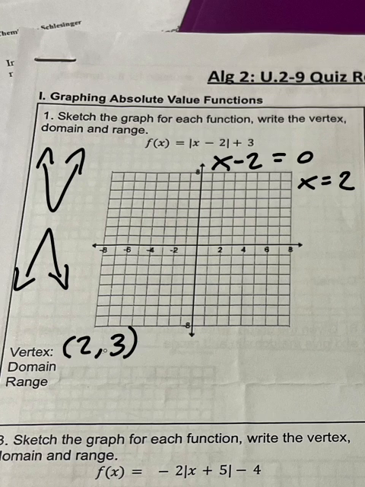Now, once we have the vertex, we can plot this on the graph. So (2, 3) is going to be right here. And I know that the graph is going to open upward, so it's going to look like a V starting from this position, (2, 3). The graph is going to branch off at (2, 3), so it's going to be the midpoint of this absolute value function.